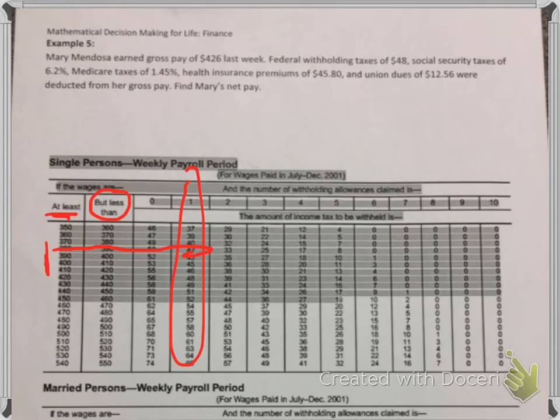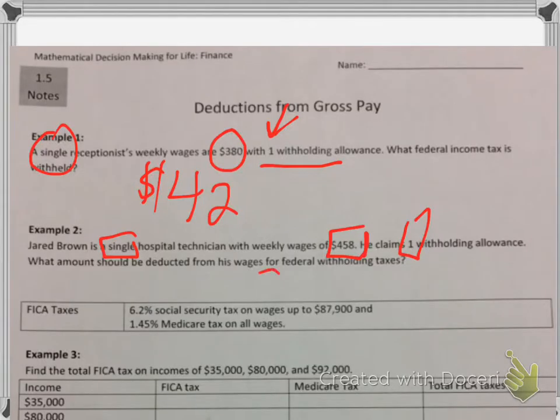$458 this time. So this time, instead of being up here at 380 when we're looking through our column, we're going to be down at $458. And when you come down here in the area that $458 would be, and we go to that single column, it looks like we're going to be $52 for our answer. So $52 would be the number from that column of the chart.